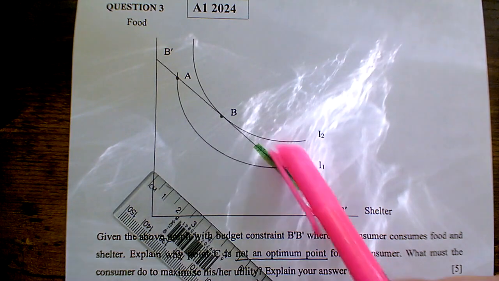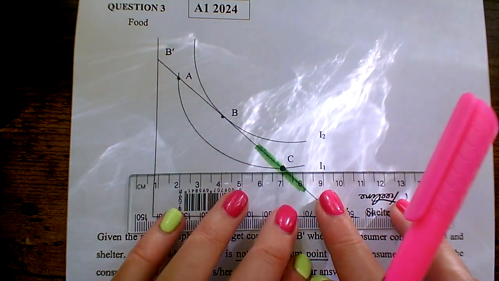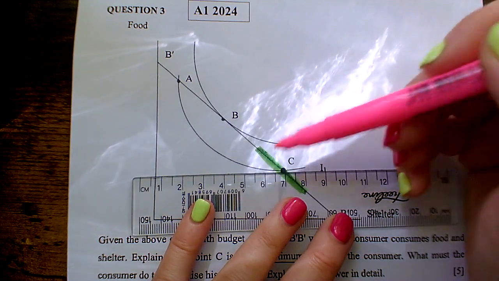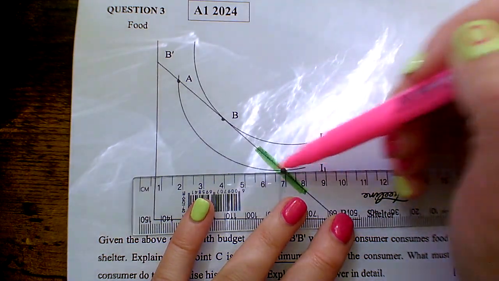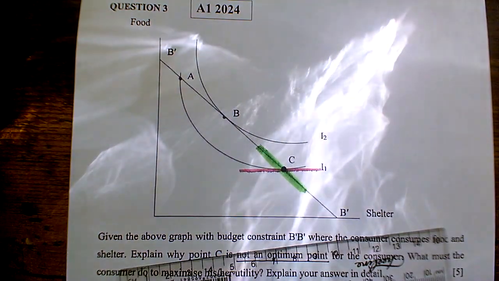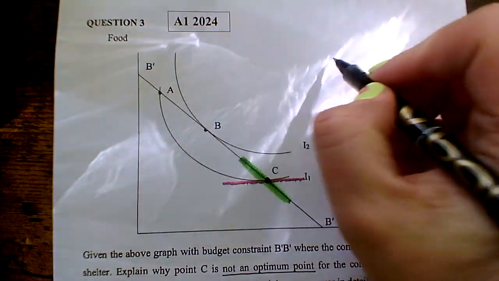But I'm just drawing this section here so that I can contrast it with the slope of the indifference curve at that point. So if I had to draw a tangency to this indifference curve at the point C, I would say that the slope of that line represents the slope of the indifference curve.